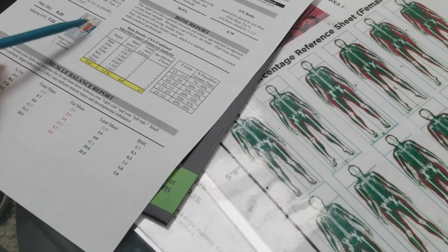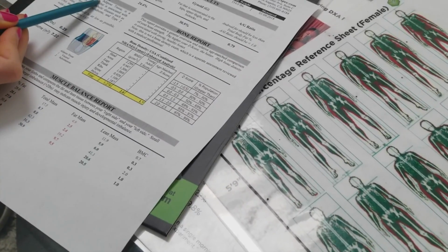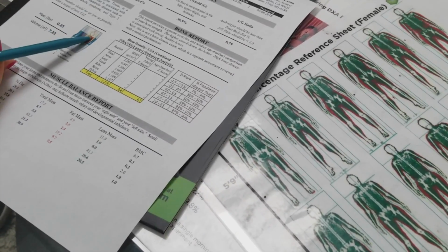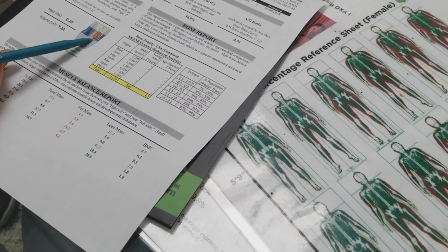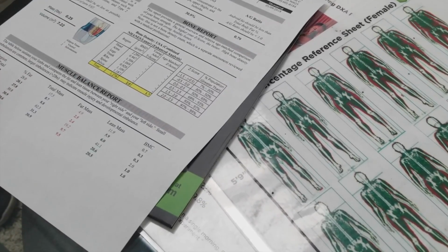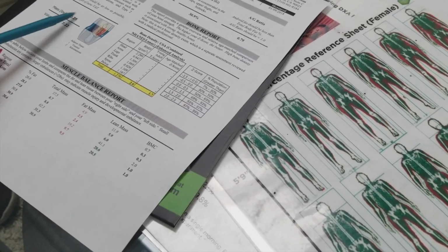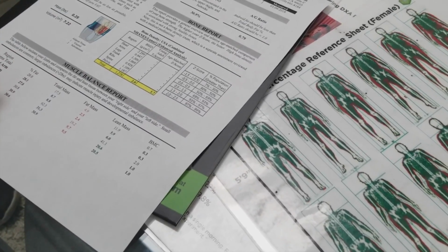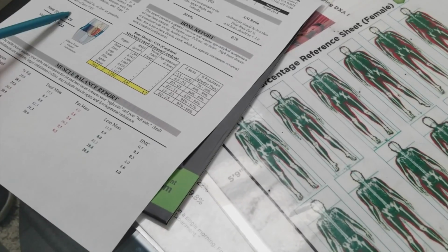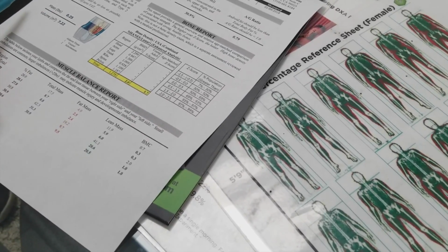And then we go internal, it's your VAT, which is your visceral adipose tissue. That's any fat that internally wraps around your organs. So this right here shows you the amount in pounds you actually have, which is good and low. I like to see it be between 0.5 and you're about right in the middle, which is lower risk. Anything above, for women, 2.7 is high risk for heart disease and diabetes.